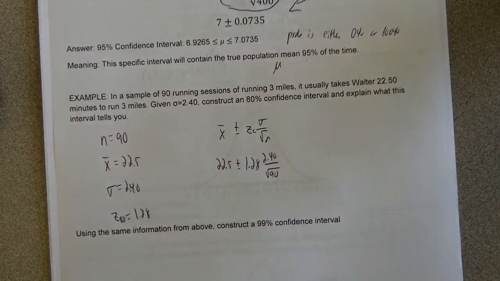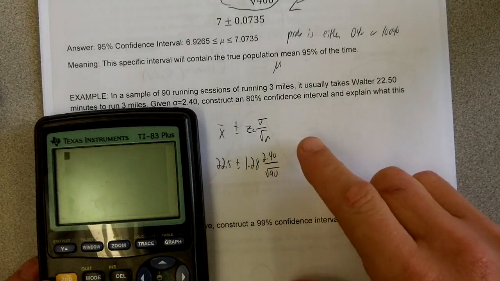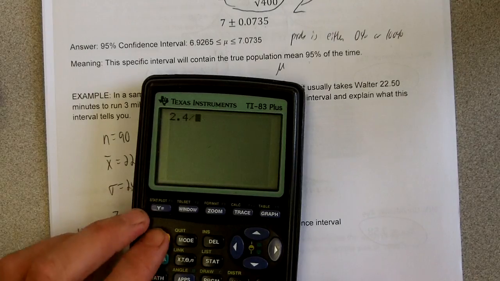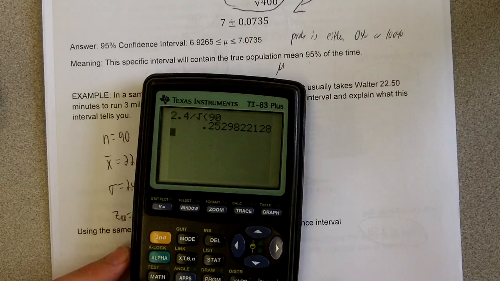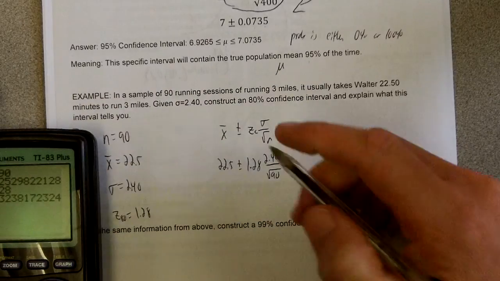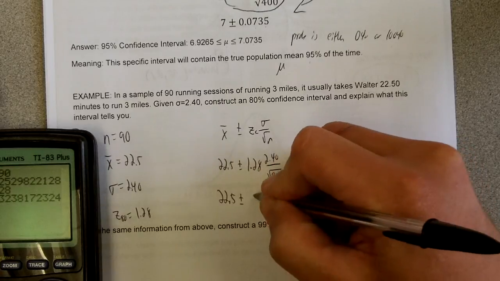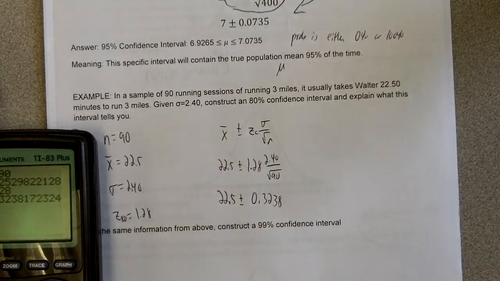So what I would recommend doing in a case like this is work kind of from right to left. On your calculator, 2.4 divided by the square root of 90, hit enter, then right away you can hit the multiplication sign, 1.28, and now this value of 0.3238 becomes your margin of error. So you have 22.5 plus or minus 0.3238 as your margin of error.